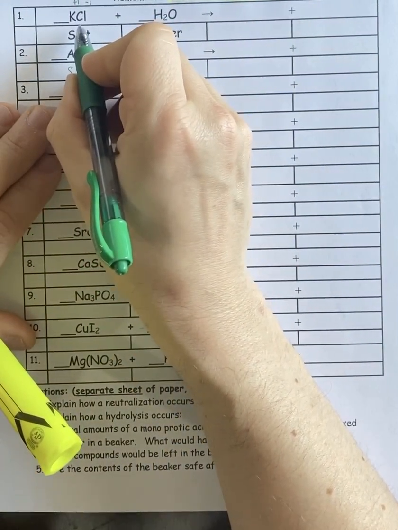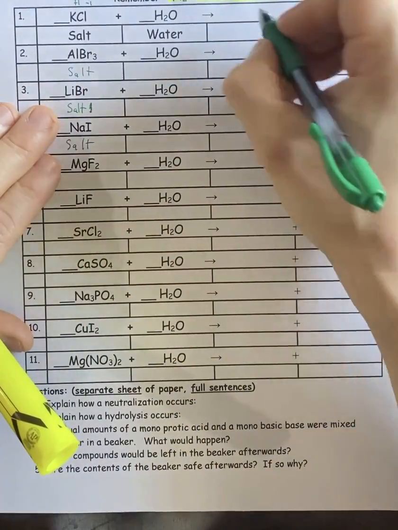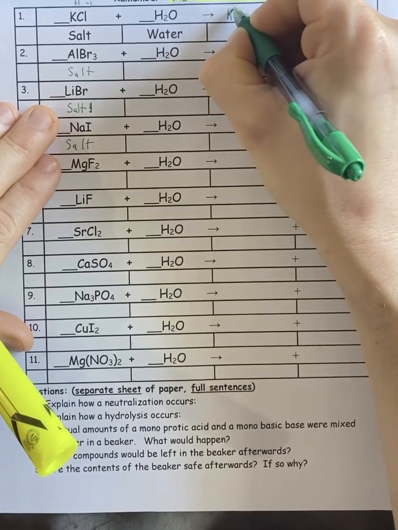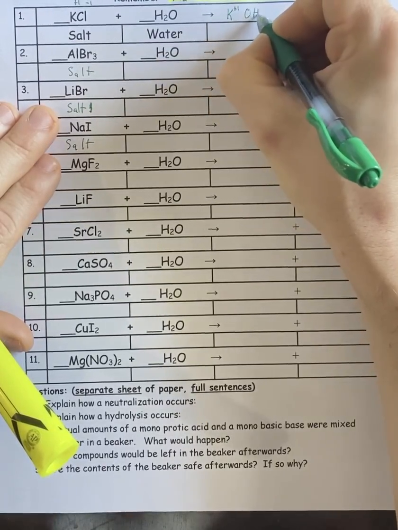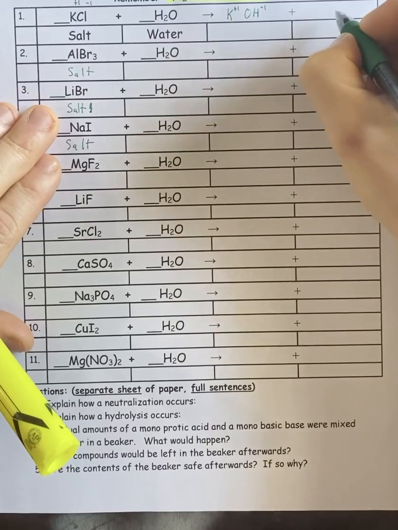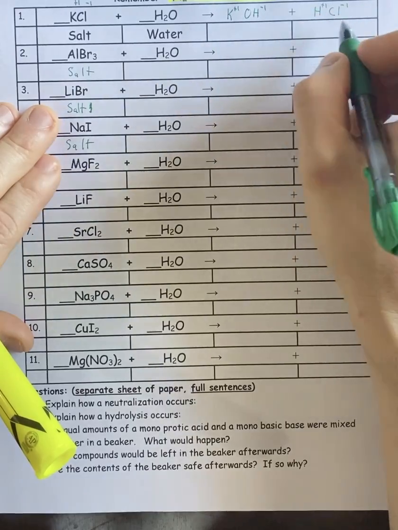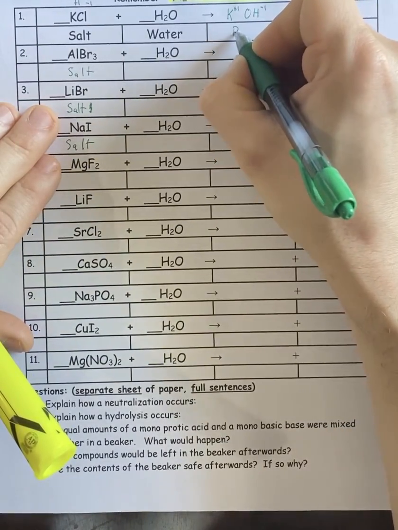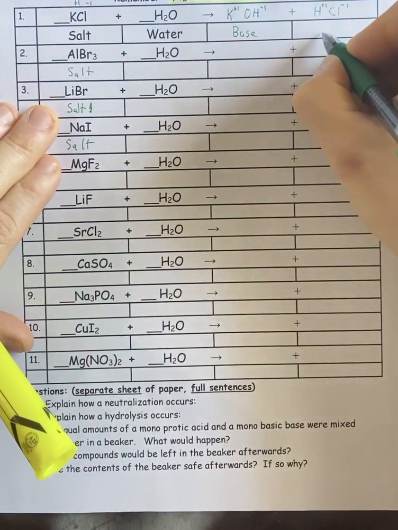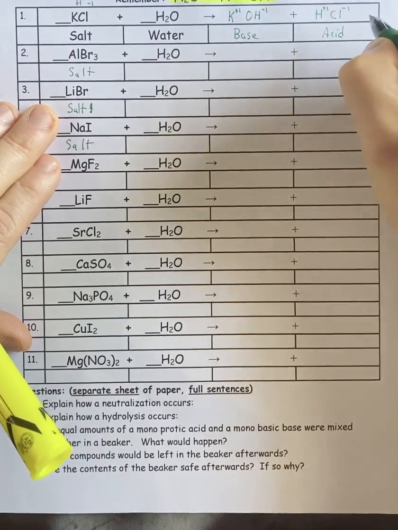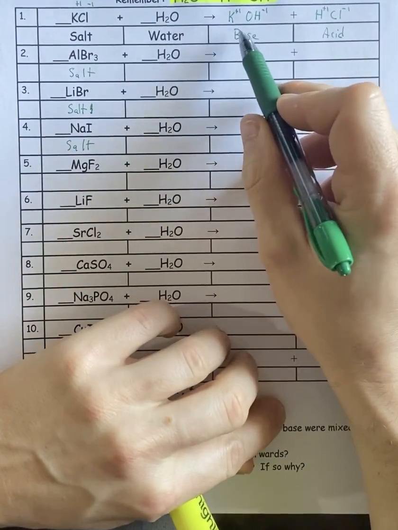Once I know these oxidation states, I now can say, okay, K +1 is going to go with OH because it's minus, and then H plus is going to go with Cl because it's minus, or plus or minus 1. The ones are optional. Crisscross them, they're done because they're all ones, and then this is going to be your base because it got the OH. This is going to be your acid. It doesn't matter if you do the acid one first or second.